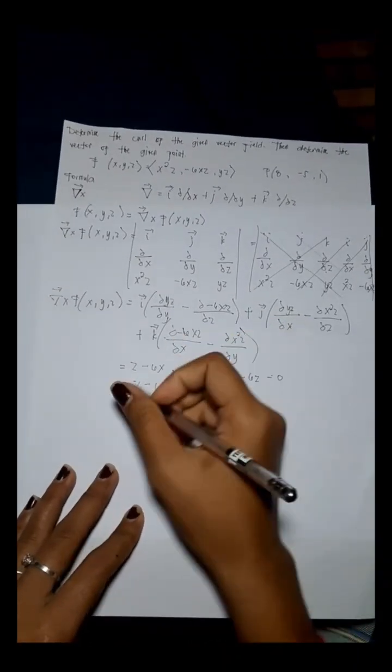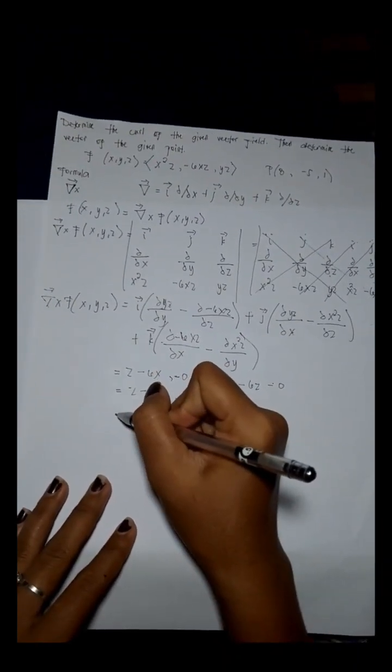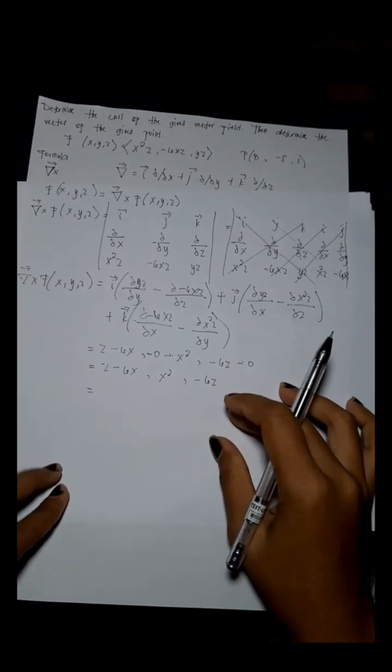So, now that we are done here, let us use our point, which is 8, negative 5, and 1.